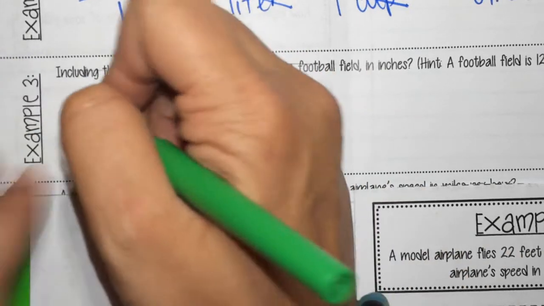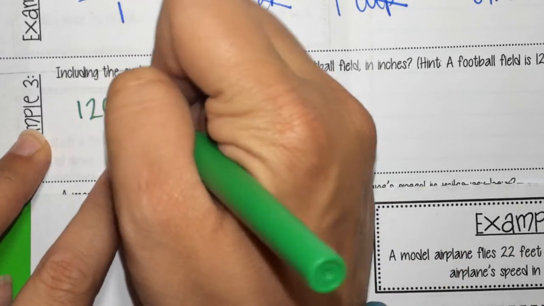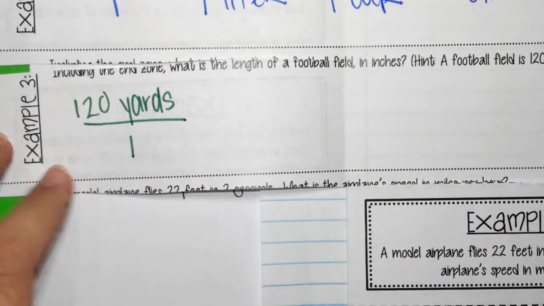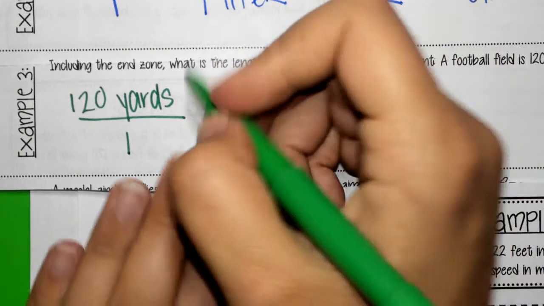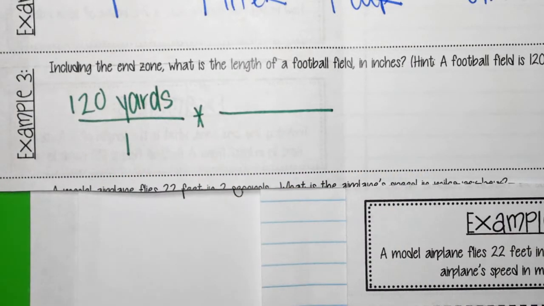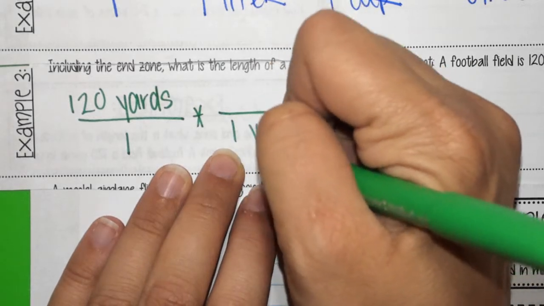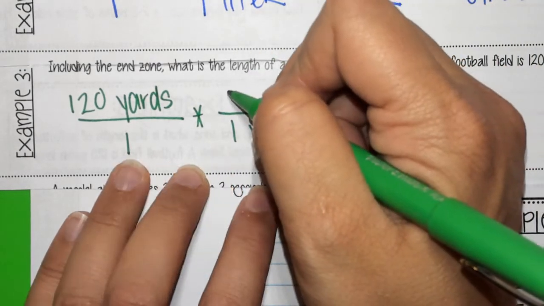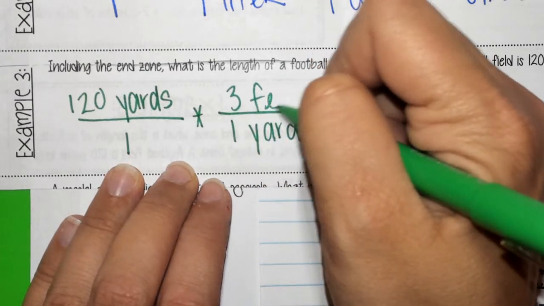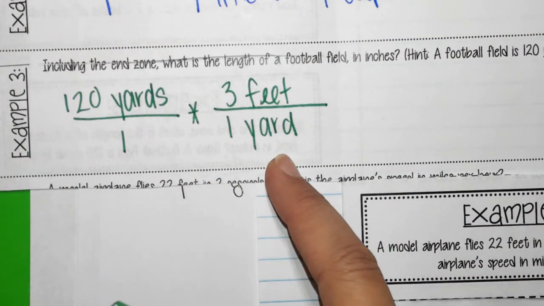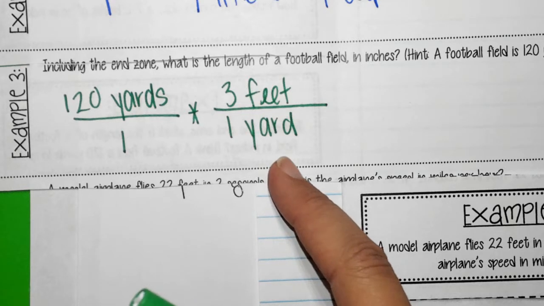We have 120 yards, and we're going to multiply that by our new fraction. What's going to be our denominator? Yards, because we're trying to cancel. So 1 yard on the bottom, and what's going to go on top? 3 feet. So this is our conversion so far. Everybody see? Are we together?